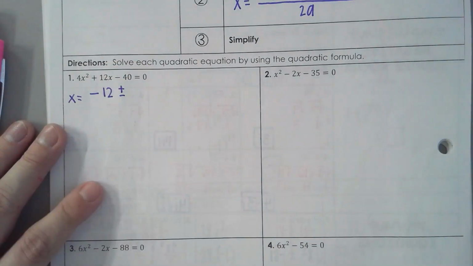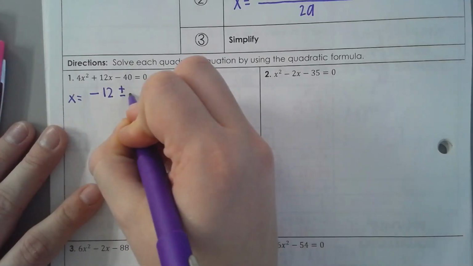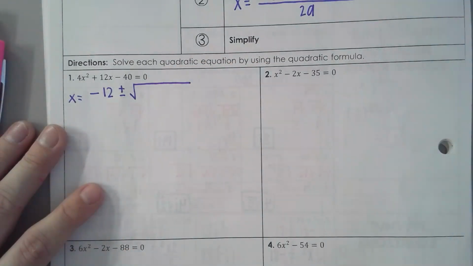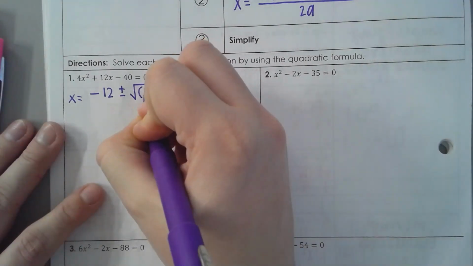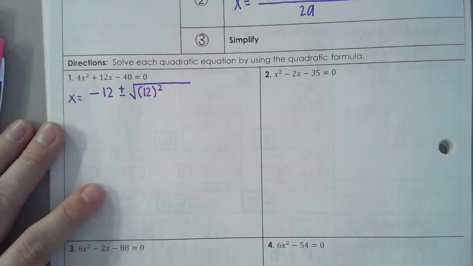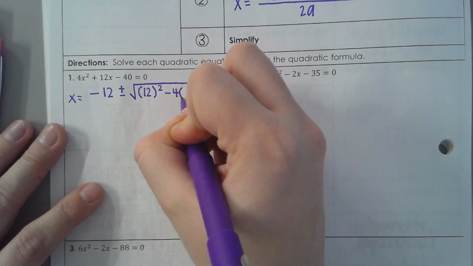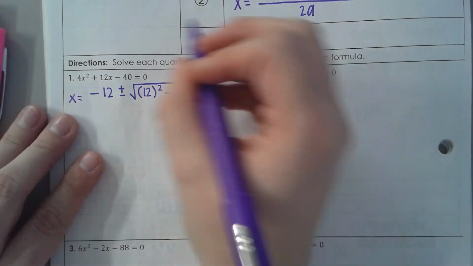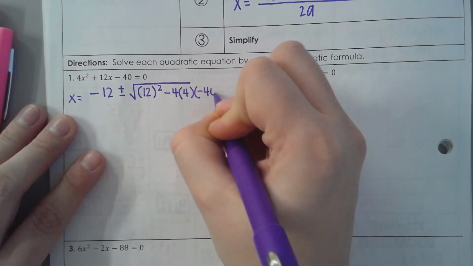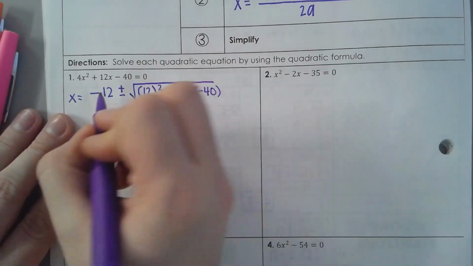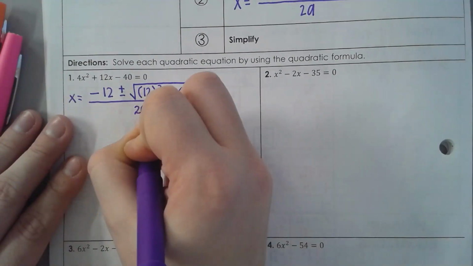Plus or minus, both plus or minus, the square root, and then we have b squared, so 12 squared, minus 4, what's my a? 4, and c is negative 40. And then all of that, the whole thing, is over 2 times 4.